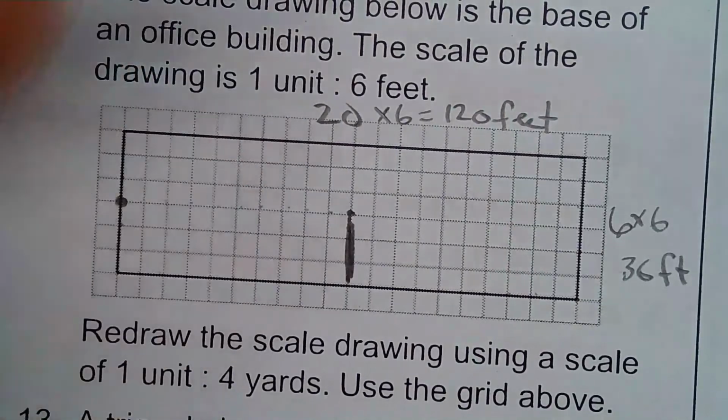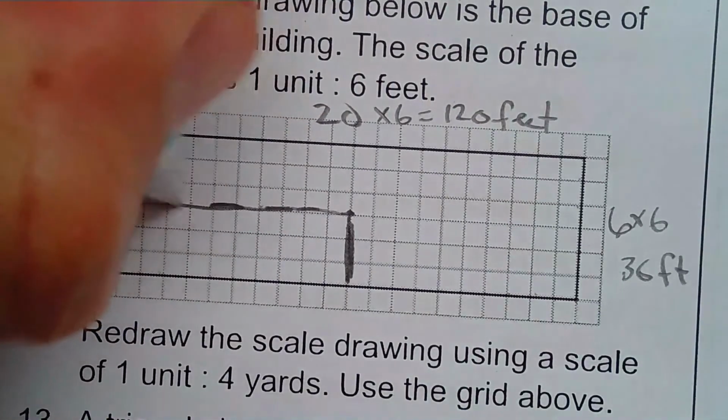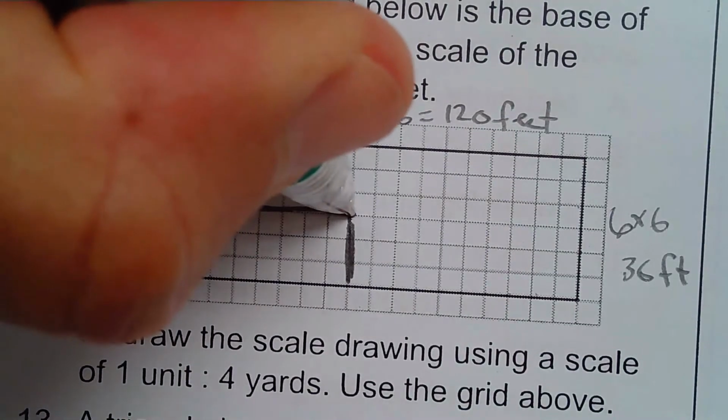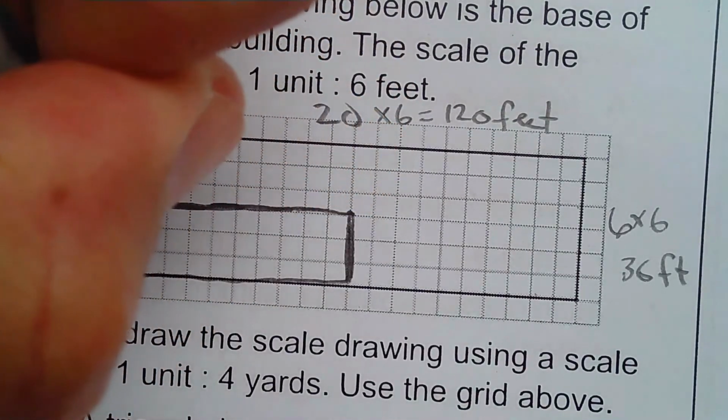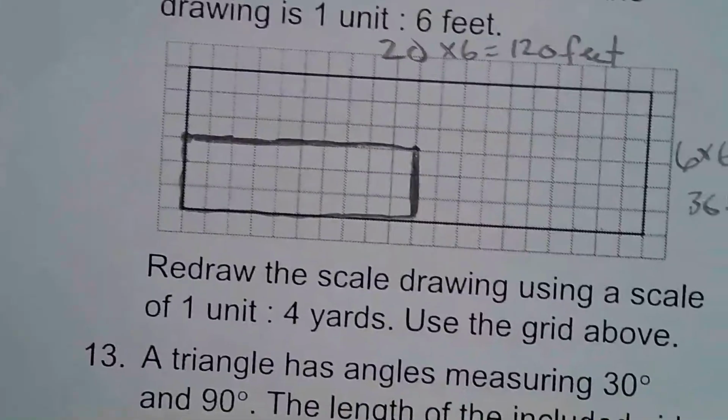And I'll do that. Something like this. There, that's the new drawing.